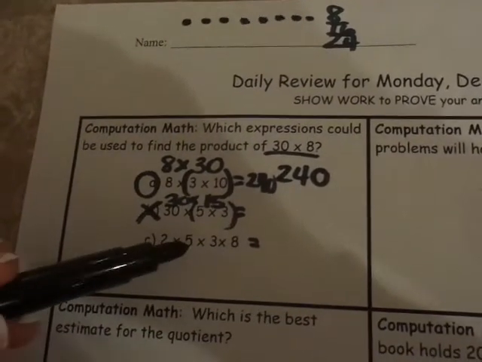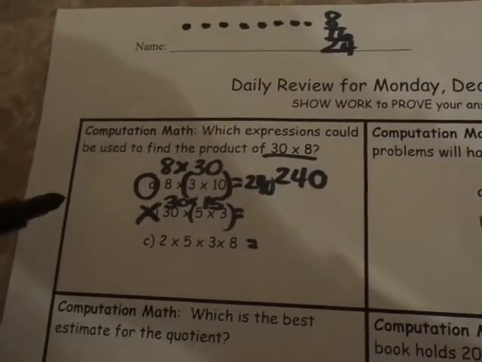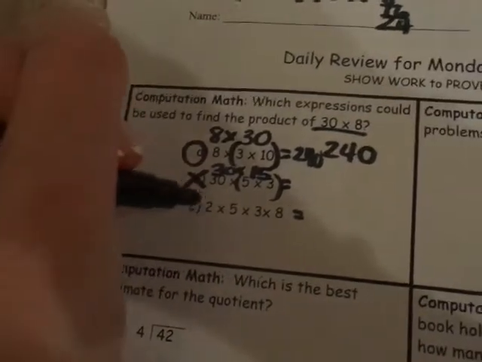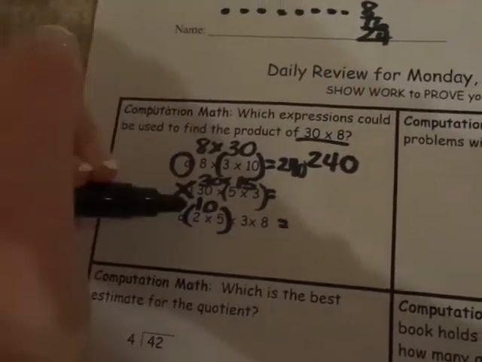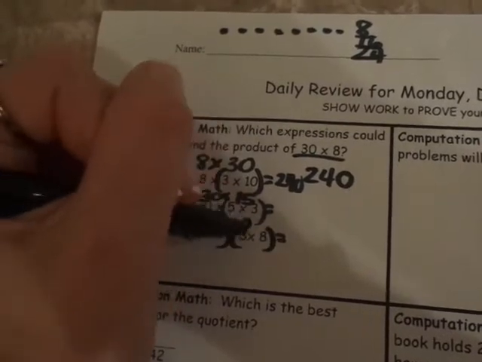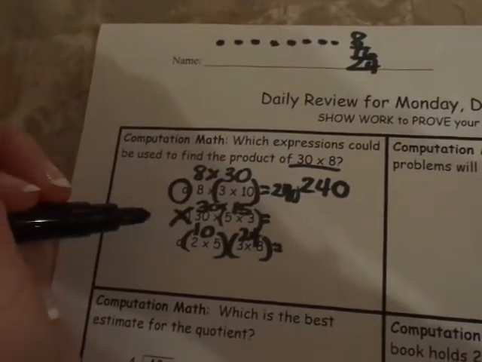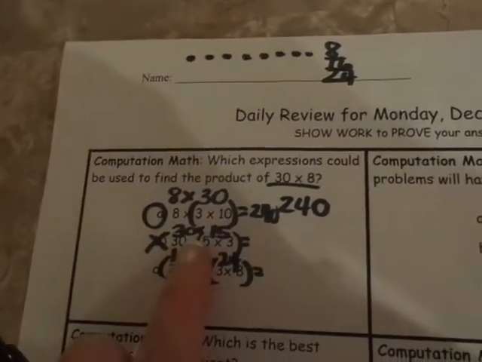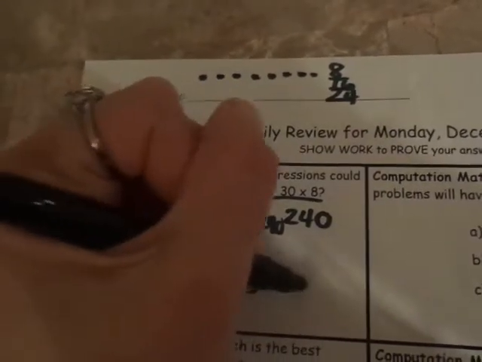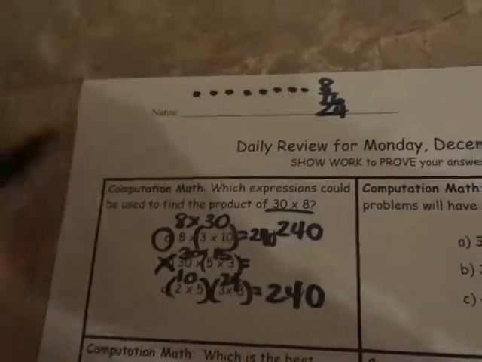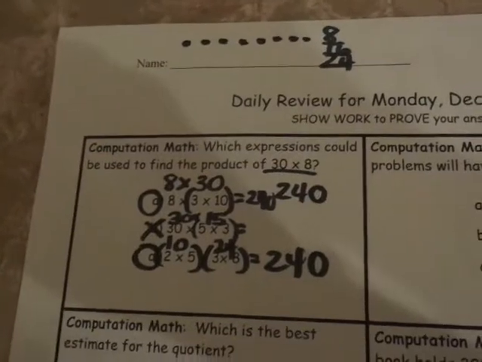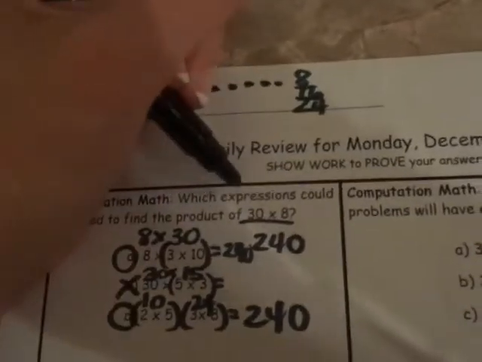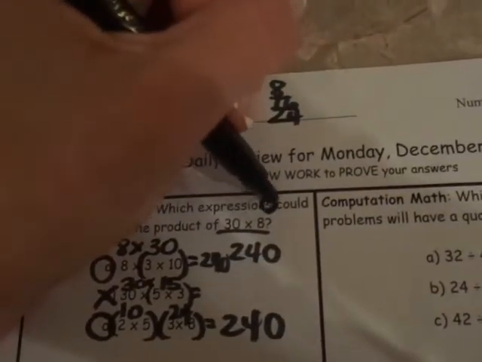Now, 2 times 5 times 3 times 8. We're going to group these together of what's easiest to solve. 5 times 2 is 10. 8 times 3 is 24. Let's solve that out. Cover up my 0. 24 times 1 is 24. With a 0 on the end, that's 240. I knew there was more than one answer because it says, which expressions?